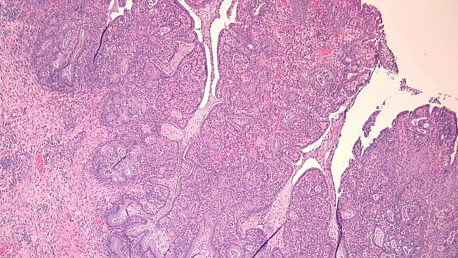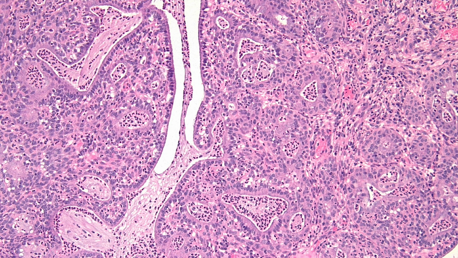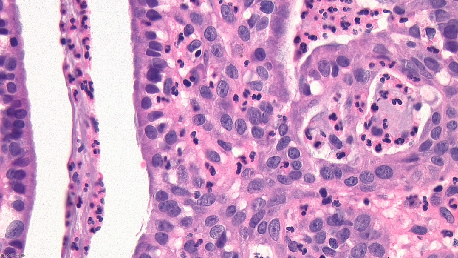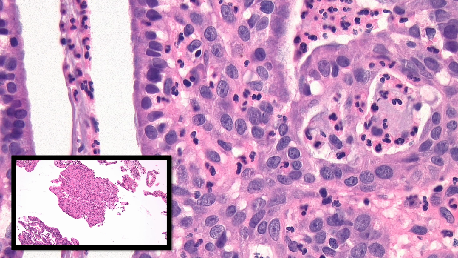This is a very low power view of microglandular change. You can see crowded nuclei, and another common feature are the dilated glandular spaces with inflammatory cells. This is a higher power view. You can see some of the cells have subnuclear vacuolization, still with apical cytoplasm and nice rounded nuclei, but overall a denser glandular concentration than normal endocervical epithelium. But you can see at higher power, these have low to absent nuclear atypia and no mitotic figures.